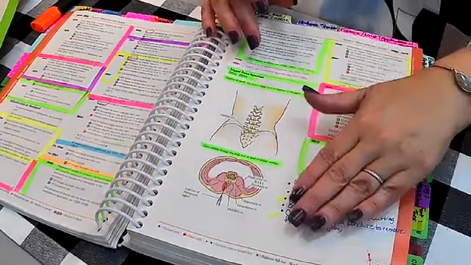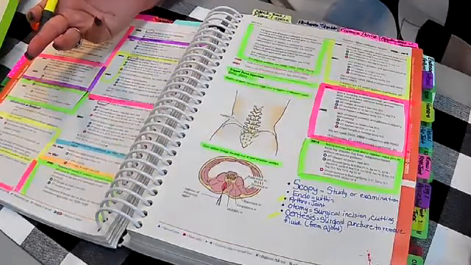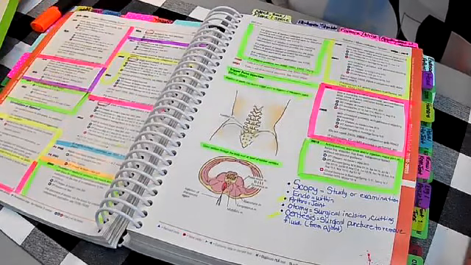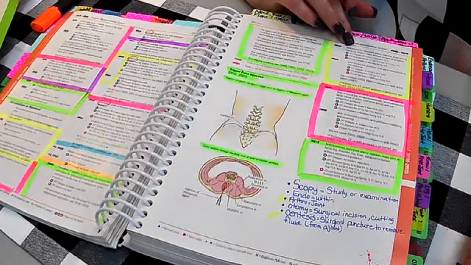So knowing what these things mean can tell you what an arthrocentesis is just by knowing the word parts. Arthro means joint, centesis means the drawing out of fluid. So an arthrocentesis is the drawing out of fluid of a joint.